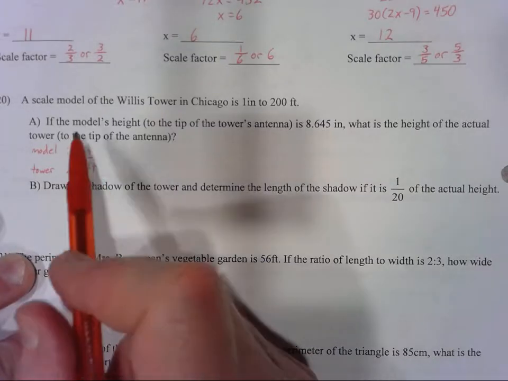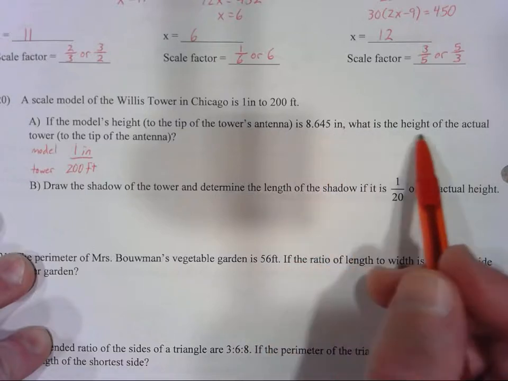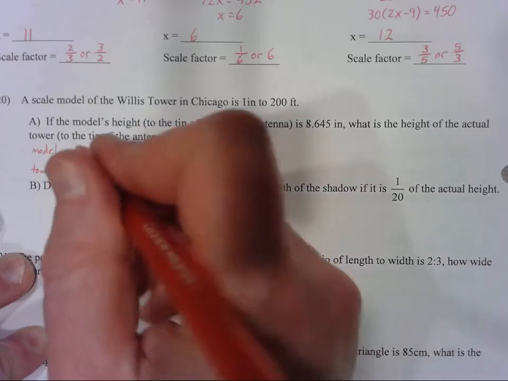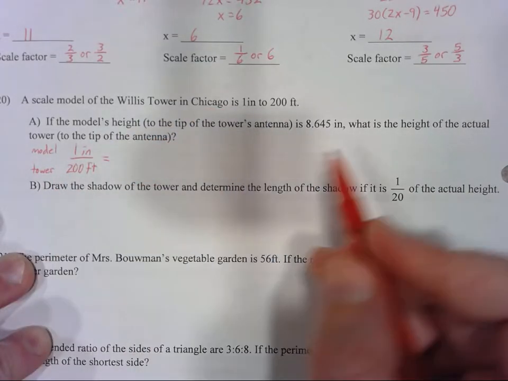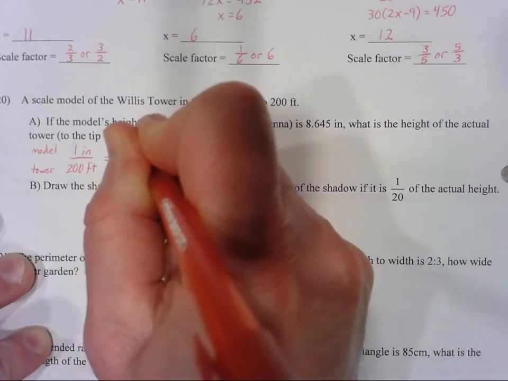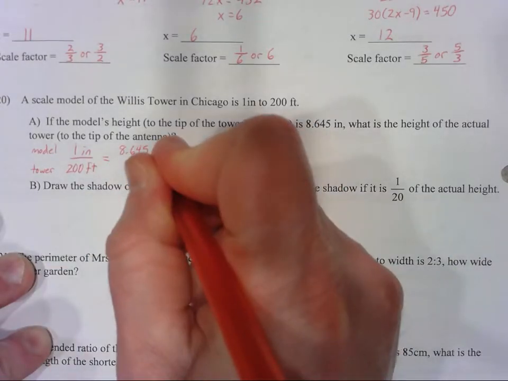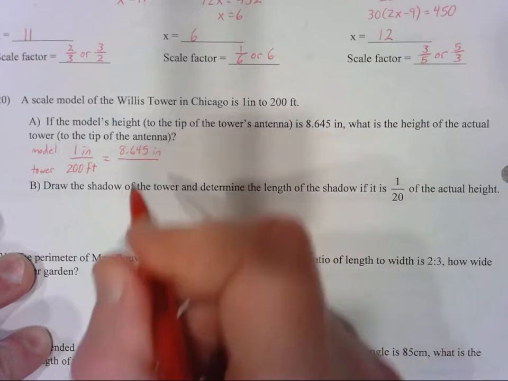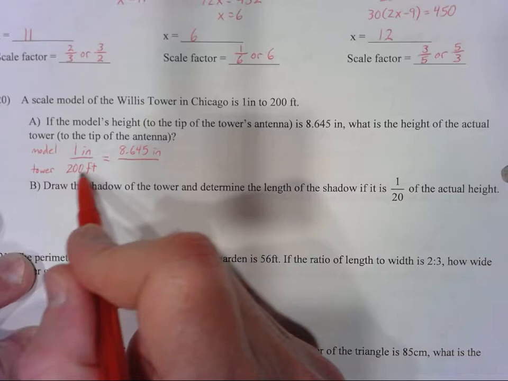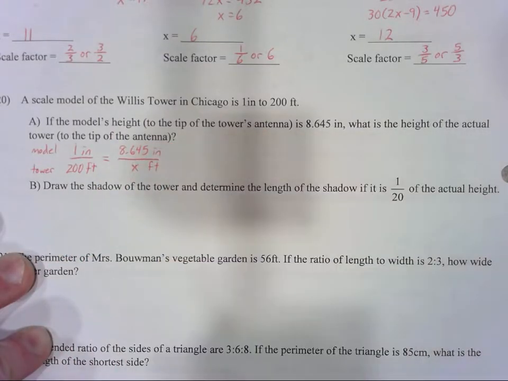If the model's height is 8.645 inches, what is the height of the actual tower to the tip of the antenna? So using this scale, I know the model's height is 8.645 inches. Inches on top, inches on top. I'm trying to figure out the height of the actual tower. Well, the tower goes with 200 feet, so I'm trying to figure out how many feet the tower will actually be.